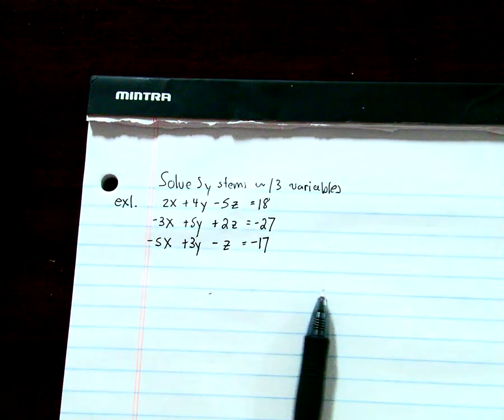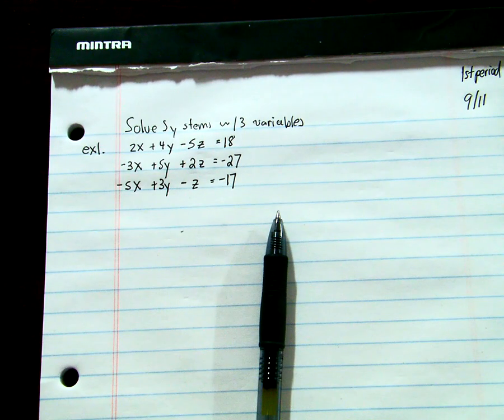Now, this is an example of one that is going to take you the most work. A lot of times you're going to have a system of 3 variables where one of the equations may only have x and y in it. Or you could even have an equation that only says something like negative z equals negative 17. When that happens, that's going to be easier than this for this specific scenario. This is more like the hardest case. This is the most steps that you would be involved in. You with me? All right, so we need a plan.